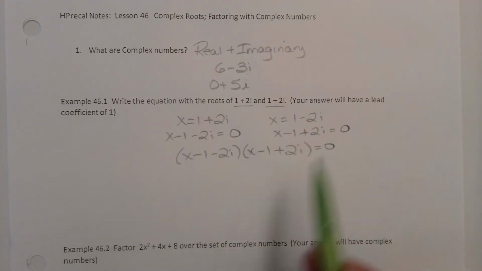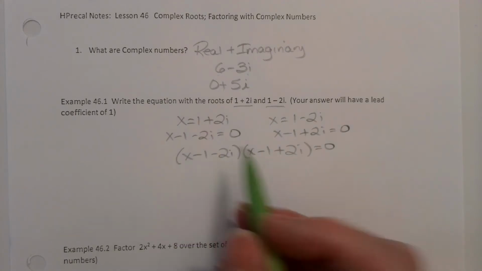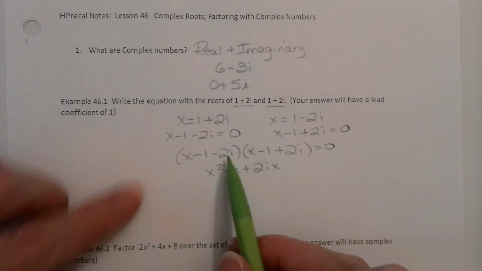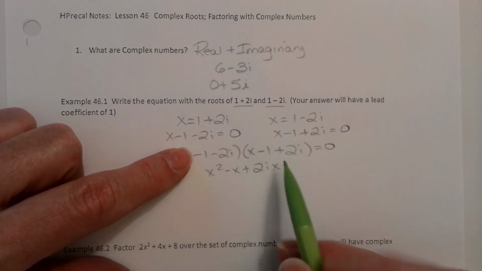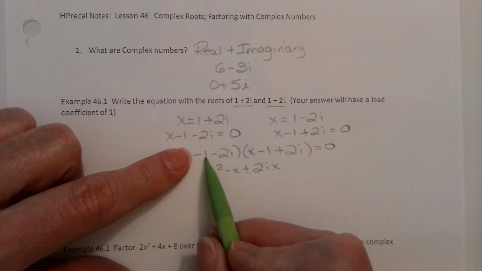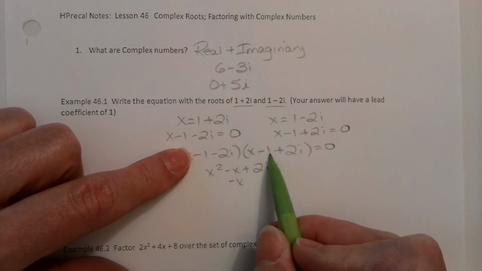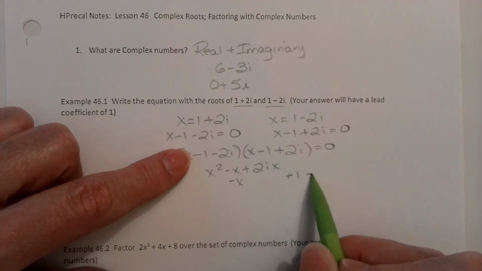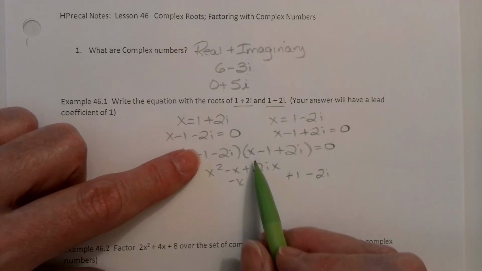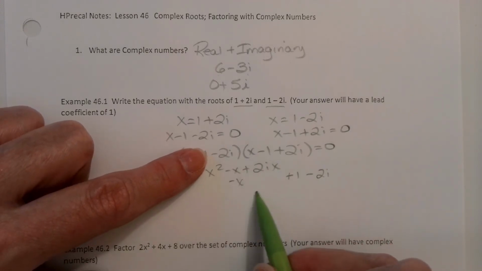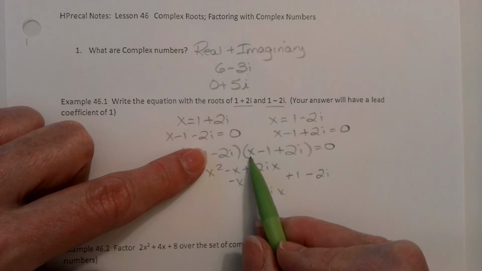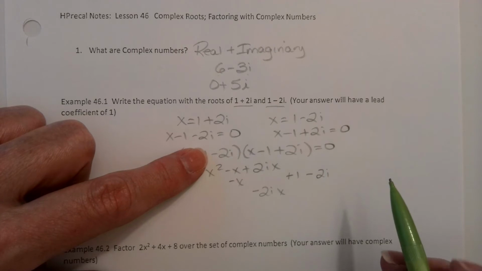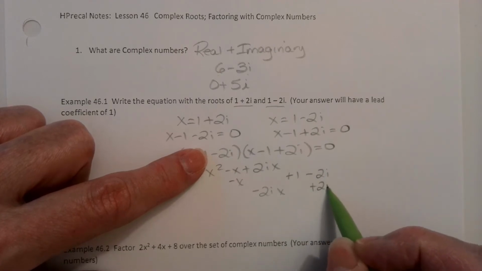Then we're going to multiply this whole thing out. So I'm going to do x times all of these. Then I'm going to do -1 times all of those. And I'm going to line up my like terms if I get any. So this is -x. This is a +1. There's not one up there. This is a -2i. Okay, here I've got a -2ix. That goes with this one. This is a -2i. I'm sorry, a +2i, because times a -1. So +2i, that goes with that one.